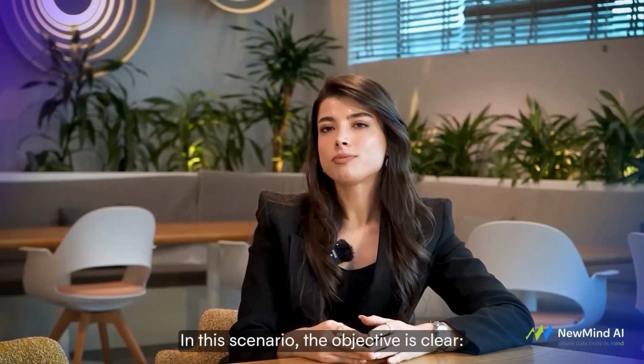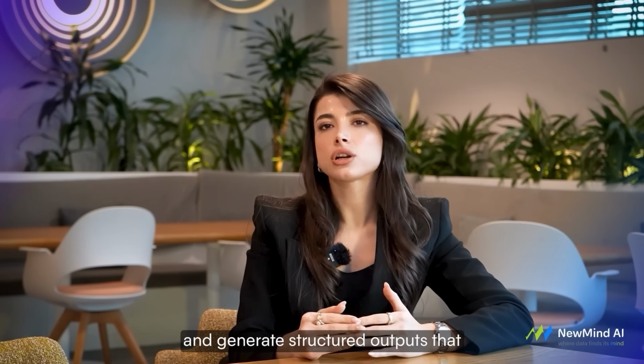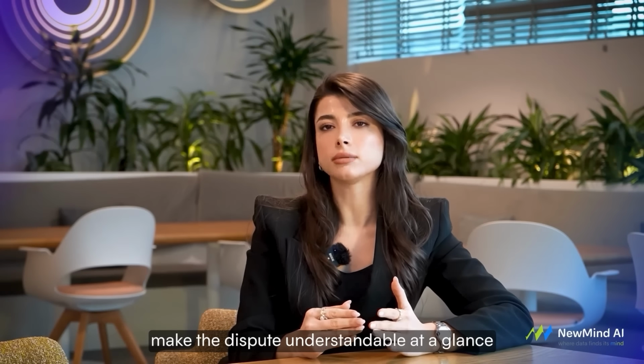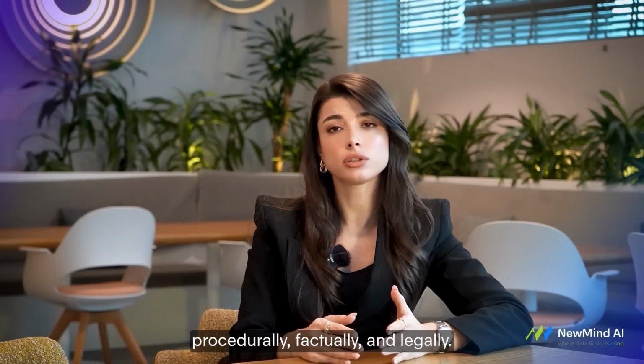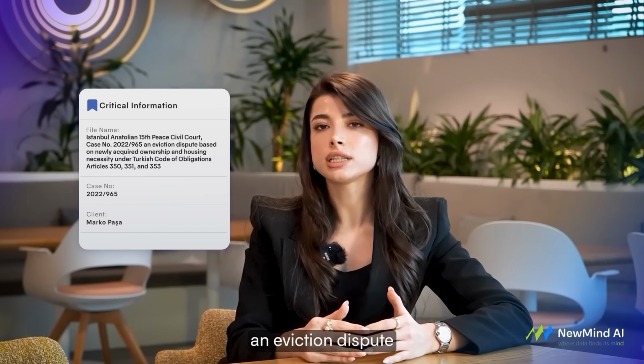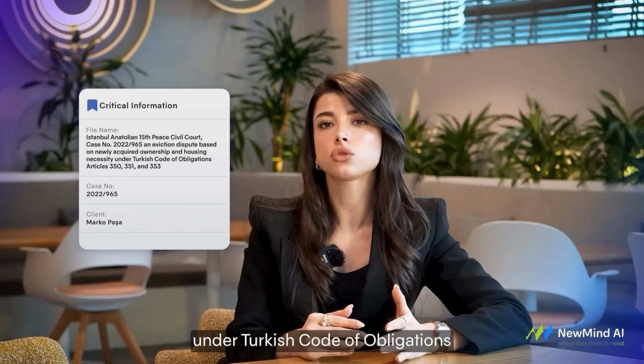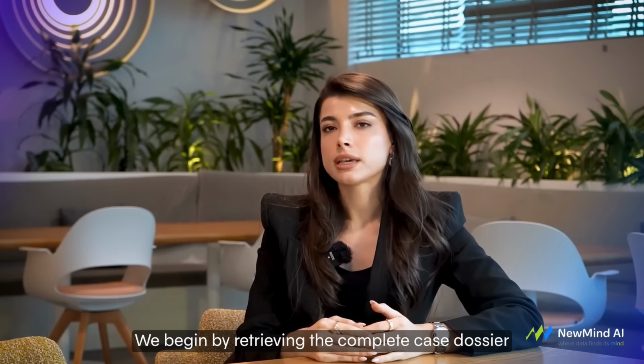In this scenario, the objective is clear. Analyze a real court file end-to-end and generate structured outputs that make the dispute understandable at a glance, procedurally, factually, and legally. The file is Istanbul Anatolian 15th Civil Court Case Number 2022/965, an eviction dispute based on legally acquired ownership and housing necessity under Turkish Code of Obligations, Articles 350, 351, and 353. We begin by retrieving the complete case dossier.